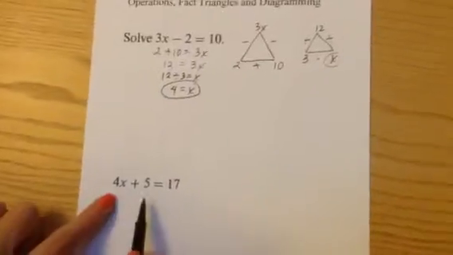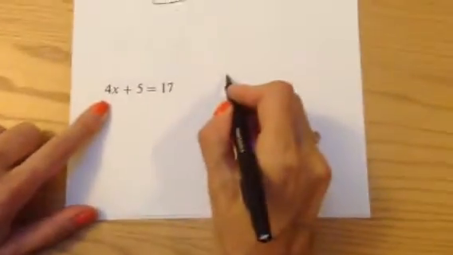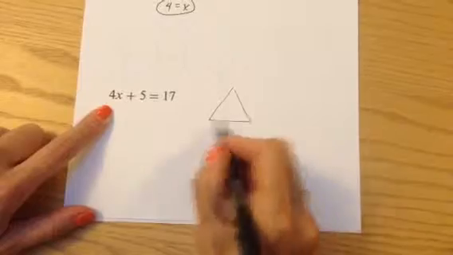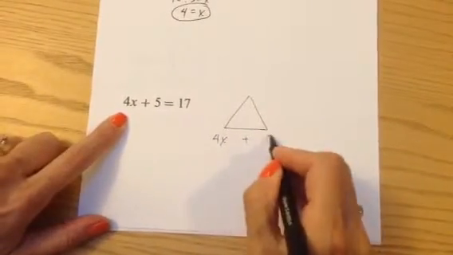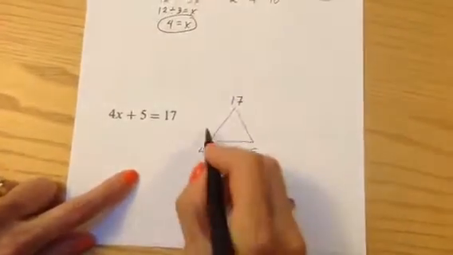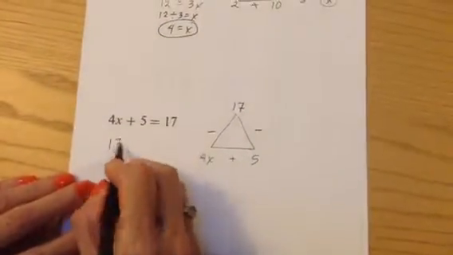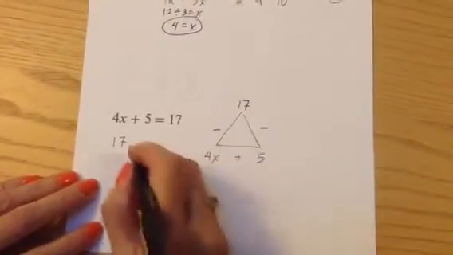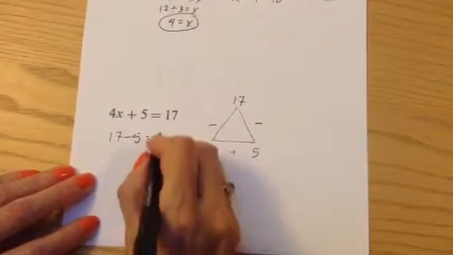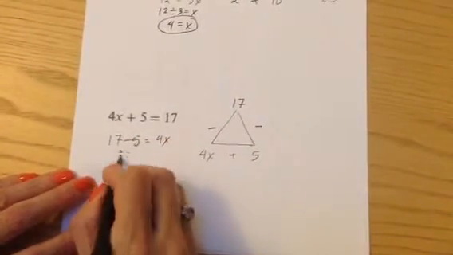Let's try another one. This time I'm going to use a fact triangle. 4x plus 5 is equal to 17. I'm going to rewrite this as a subtraction equation. 17 minus 5 is equal to 4x. I'm going to simplify.